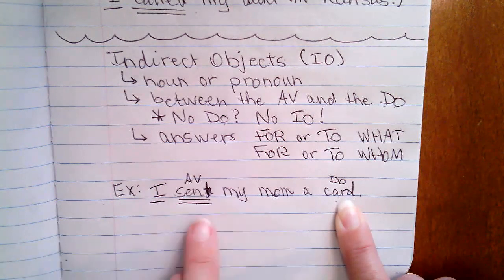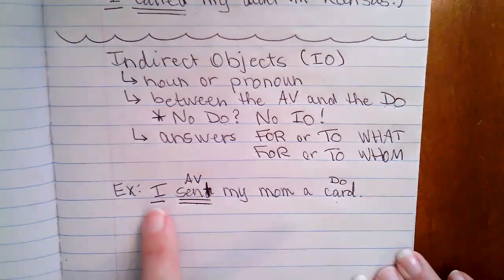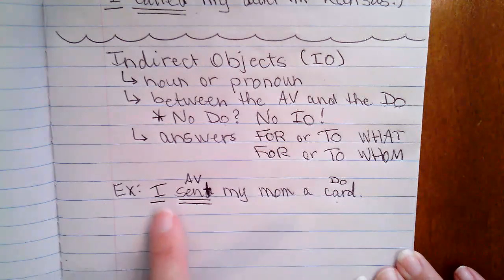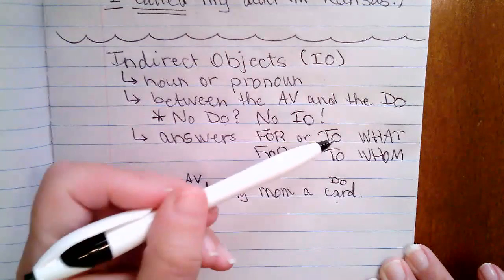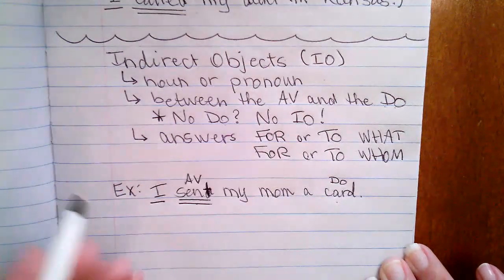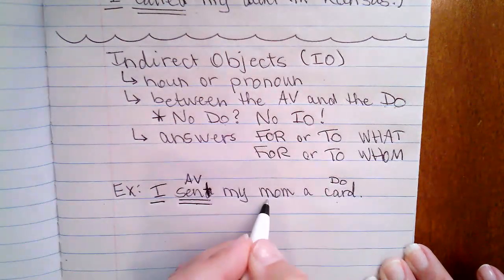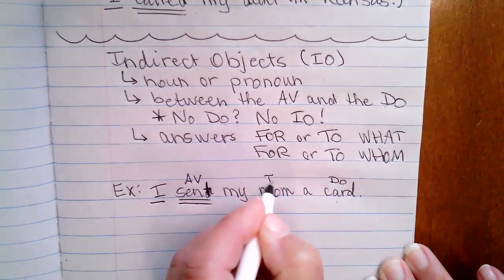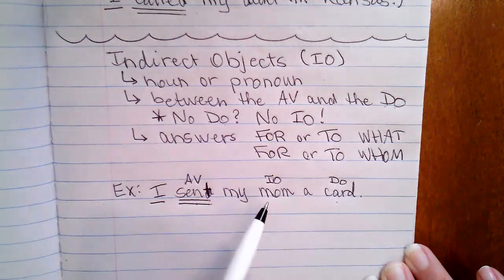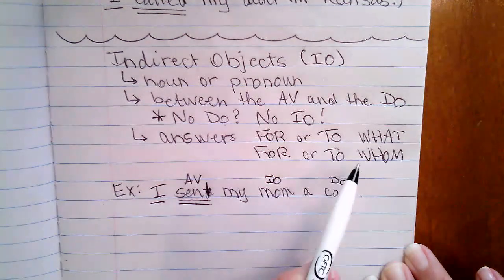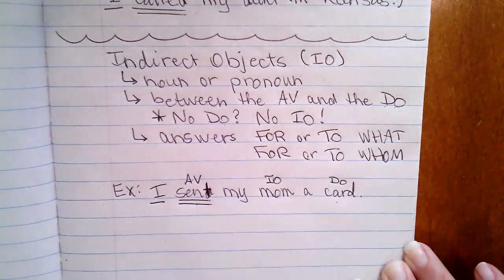All right, so now let's go through the questions. I sent what? I sent a card. Okay, I sent a card to what, to whom? I sent a card to my mom. Okay, so mom, if you had to pick one word, mom is your indirect object. So this follows all of the rules. Okay, it's a noun. It is between the action verb and the direct object, and it answers the question to whom. Okay, all right, let's look at another one.